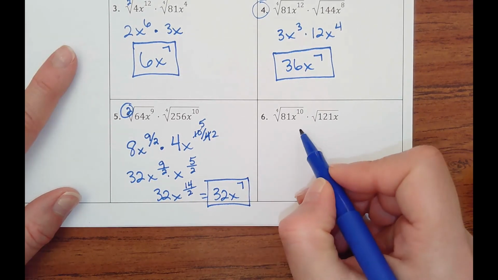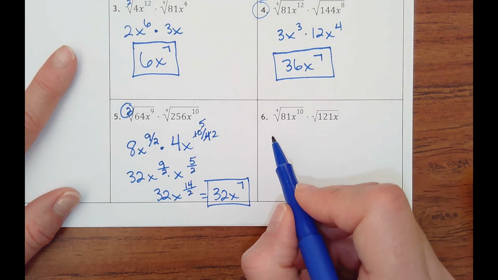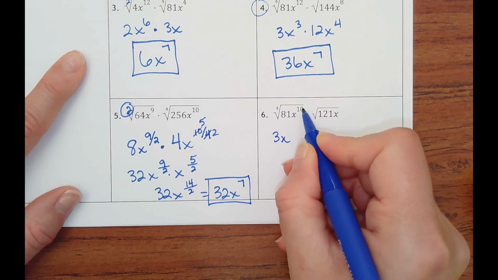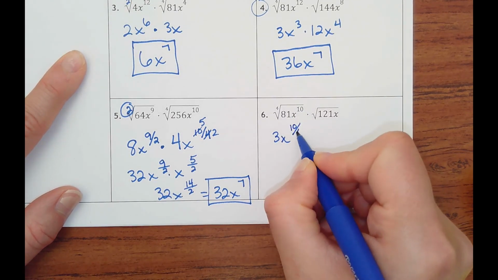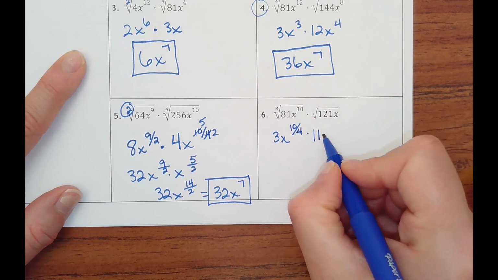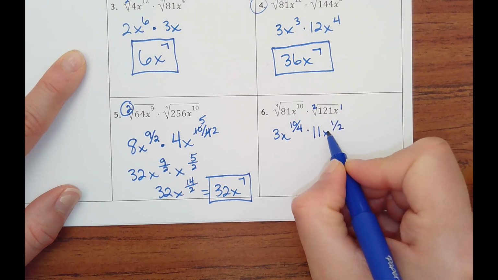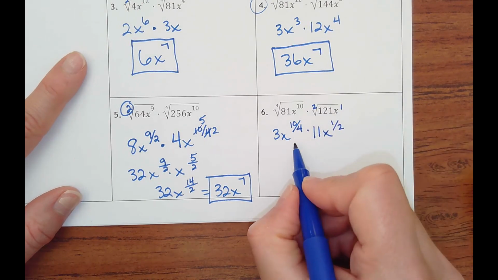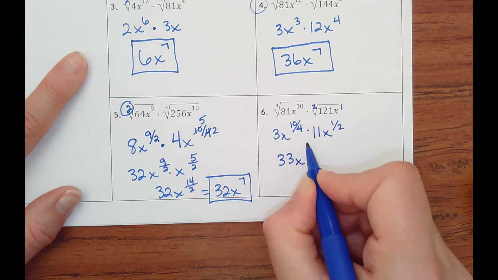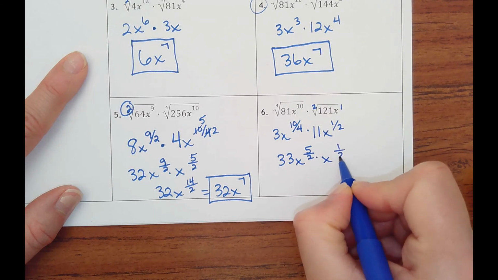All right, number 6, if you want to pause it, you can, or stay with me. 4th root of 81, we've had this several times, that's 3. This would be x to the 10/4 times the square root of 121, 11. X to the 1/2, right? Square root was the 1/2 power. 3 times 11 is 33. 10/4 reduces down to 5 halves times x to the 1/2.